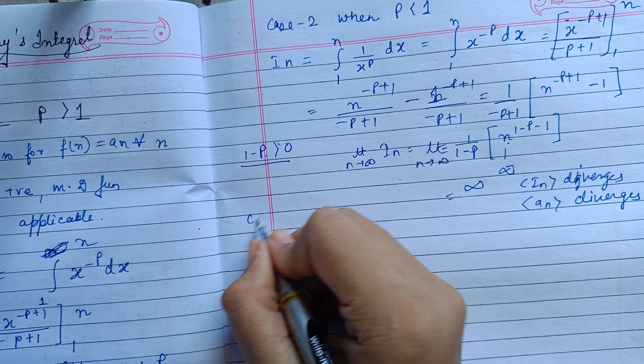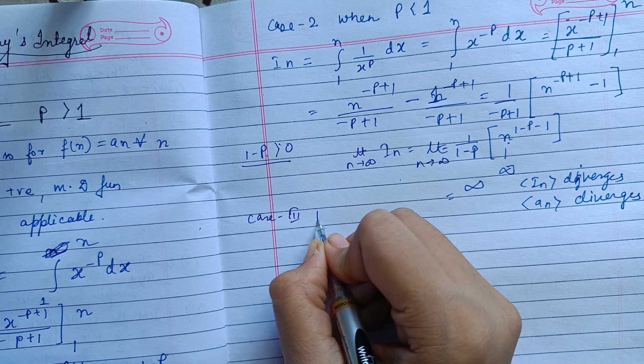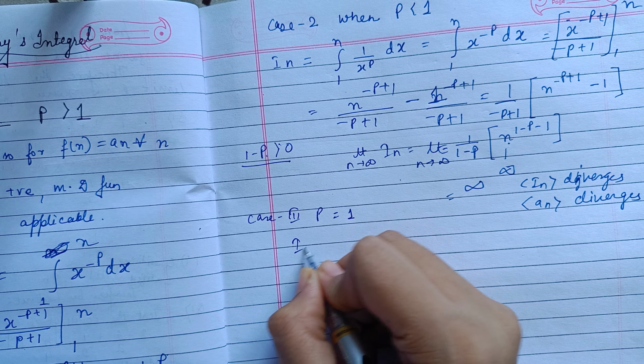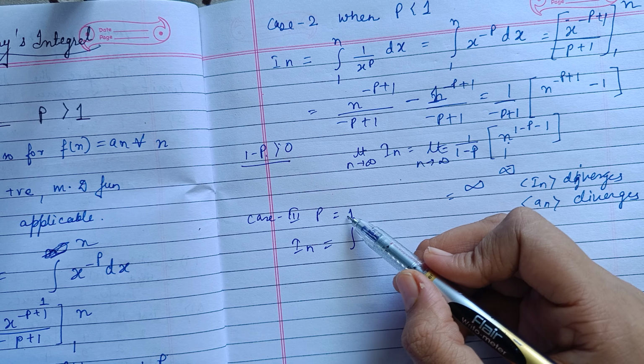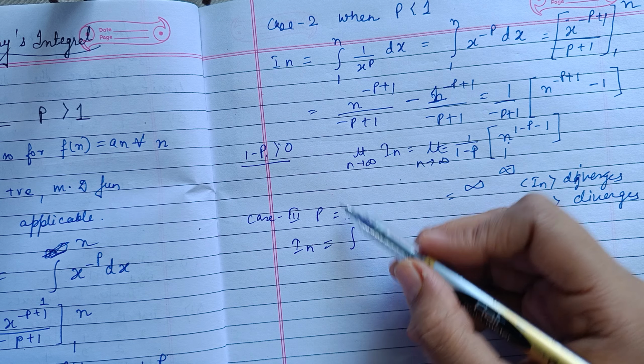Similarly, if you take case 3, when p is equal to 1, you are getting In is equal to, I'm solving it directly, you get, when p is equal to 1, you will get the integral of 1 by x dx, and this is nothing but log x.